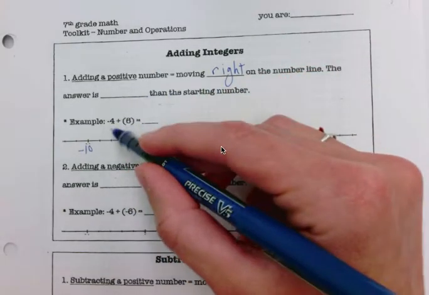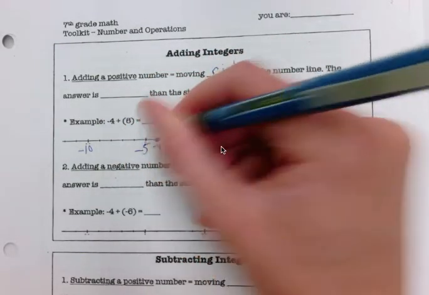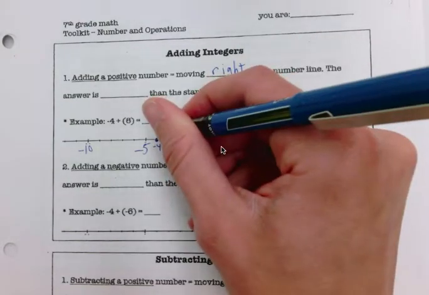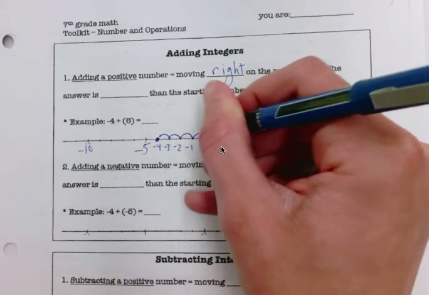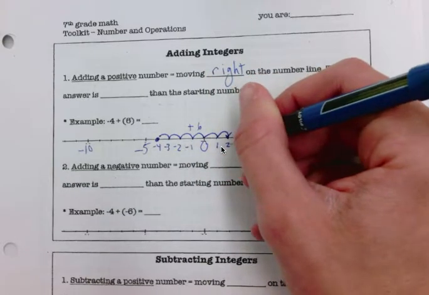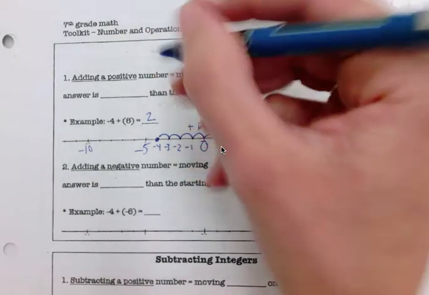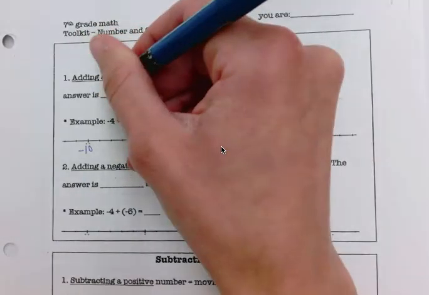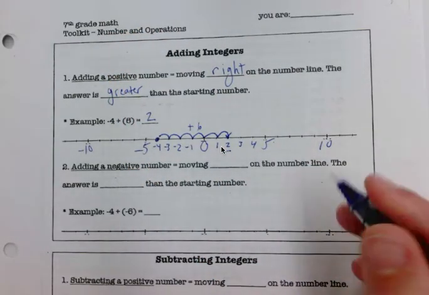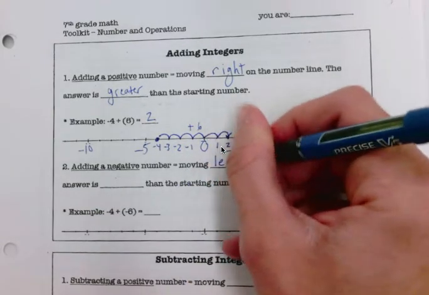So an example is -4 plus 6. So we can think of -4 as our starting number. So we're starting right here, and then we're adding positive 6. So we're going to move 1, 2, 3, 4, 5, 6, plus 6, and that lands us at 2. So -4 plus 6 equals 2, and the answer is going to be greater than the starting number because we're adding positive. So adding a negative number equals moving left on the number line, the opposite.